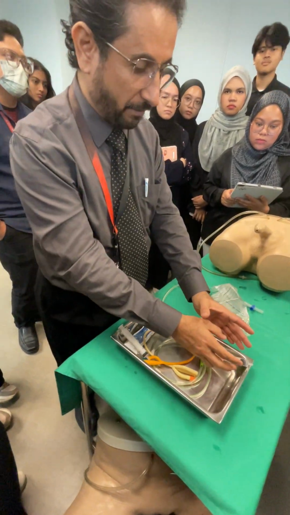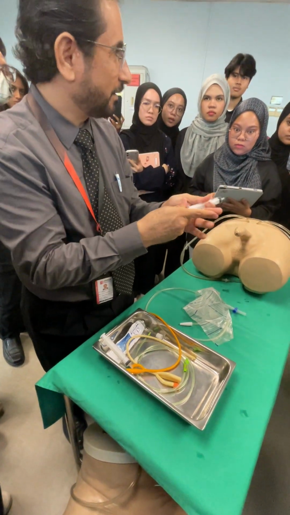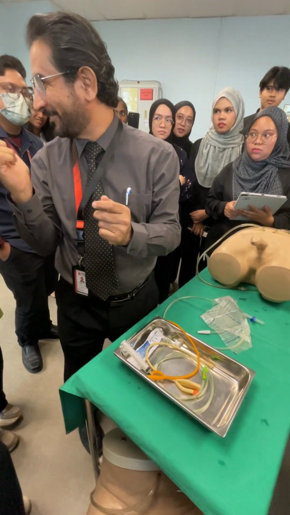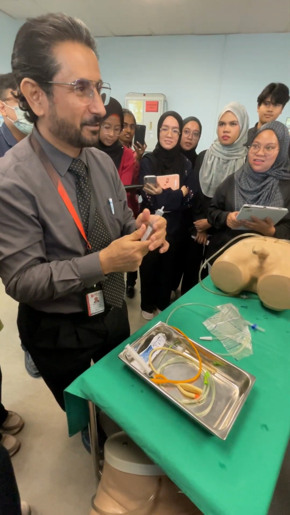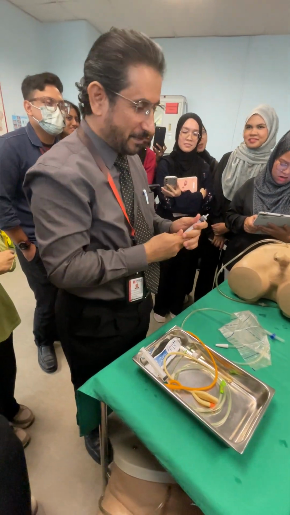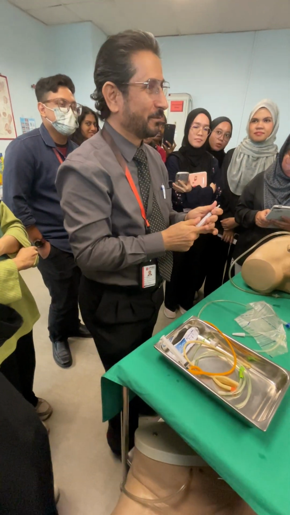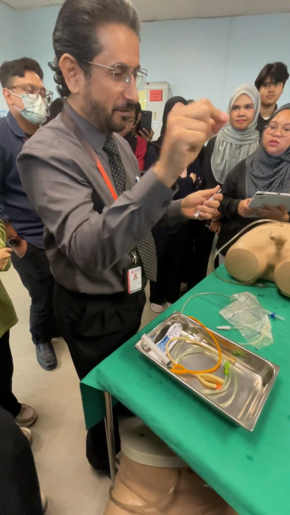Okay, and what do you use for the balloon? Normal saline. Sure. Distilled water. Why distilled water and not normal saline? Normal saline is wrong. In the exam it will be negative marks.